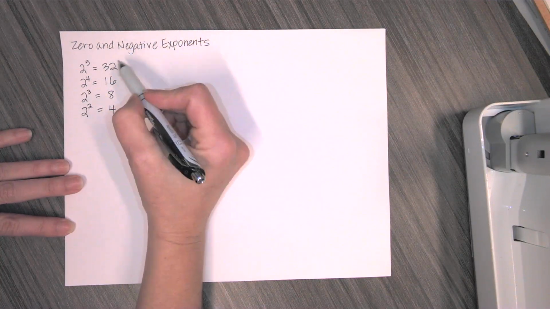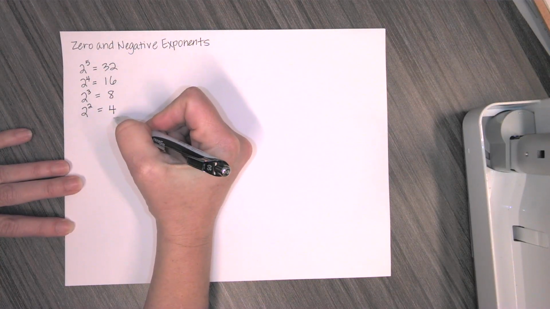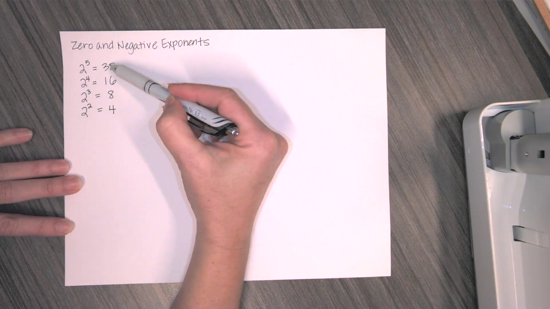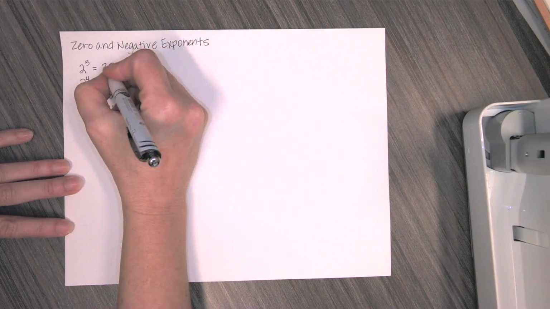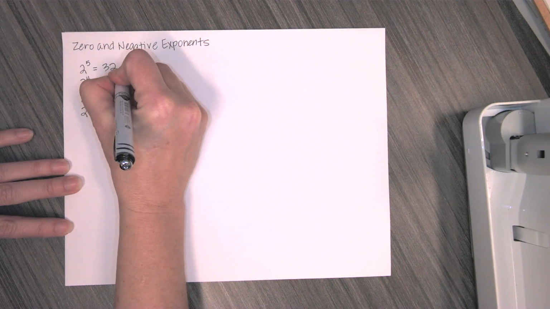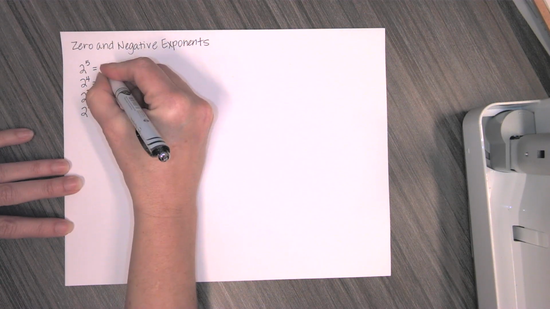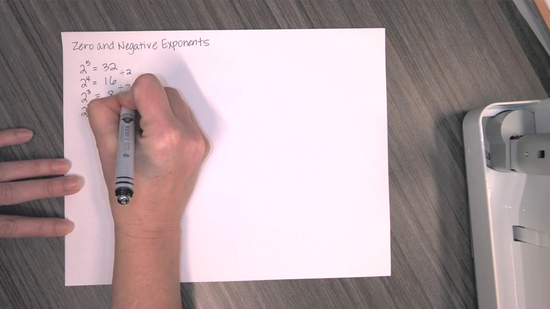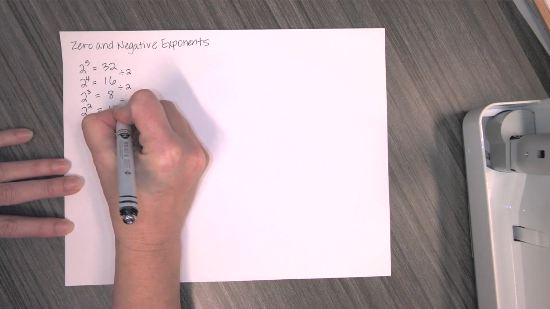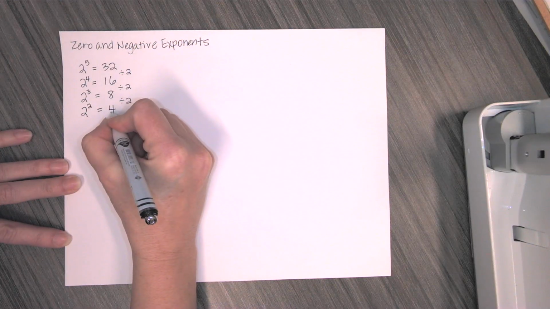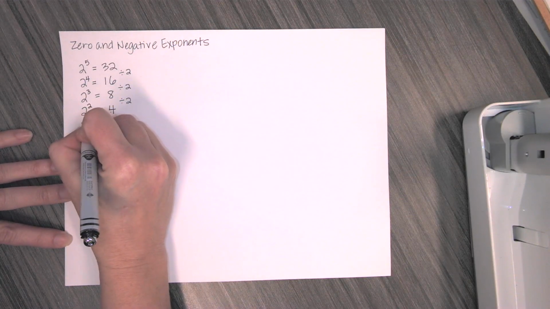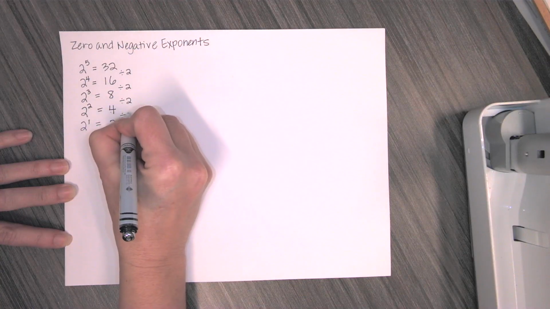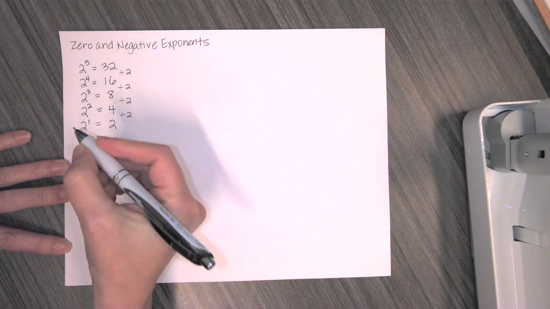Now what I want us to see is the pattern that's emerging here. Each time we decrease that exponent by 1, look at what's happening. We're taking this number and dividing it by 2. 32 divided by 2 is 16. 16 divided by 2 is 8. 8 divided by 2 is 4. So our next answer, 2 to the 1st, is 2, which makes sense because 4 divided by 2 is 2.